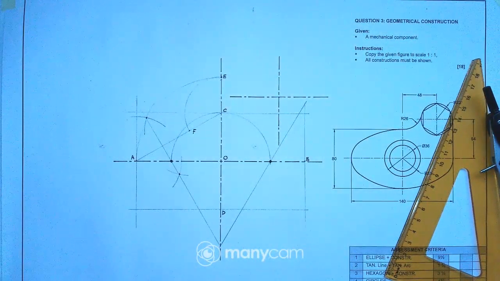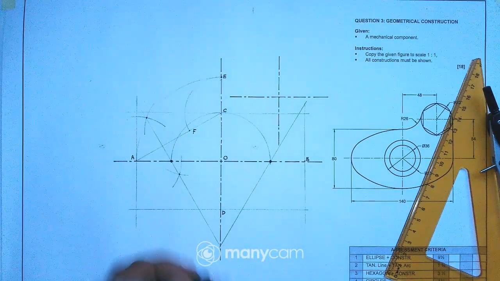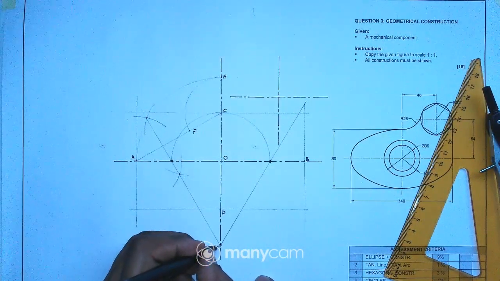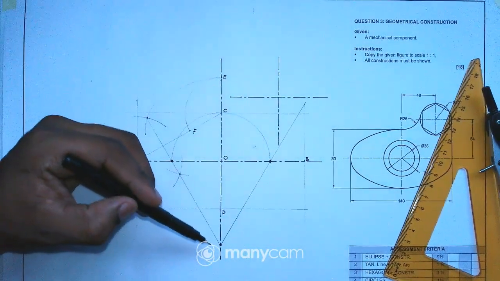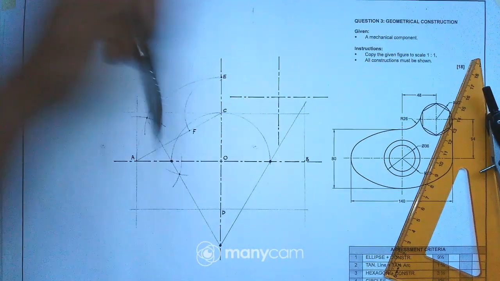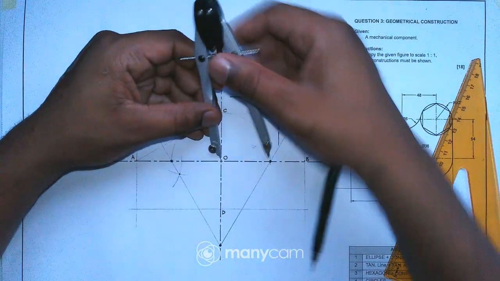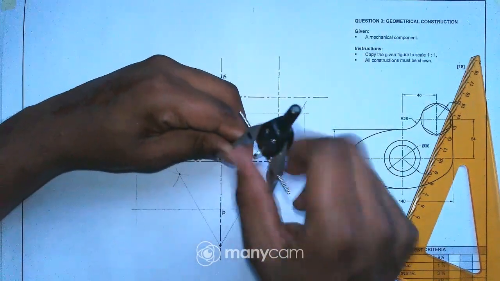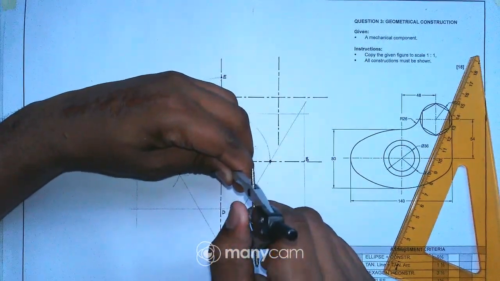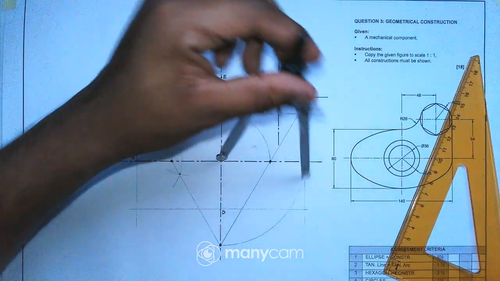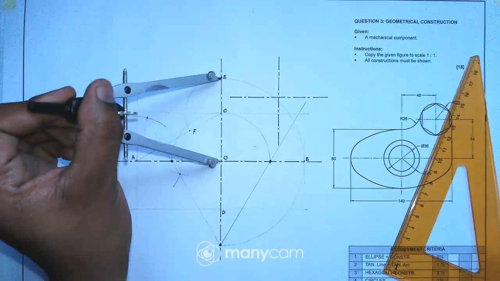Okay, so now we have this point there, so I can just project this point up somewhere there using my compass. I'll put my compass at the center, to the point down there, and project that up there.